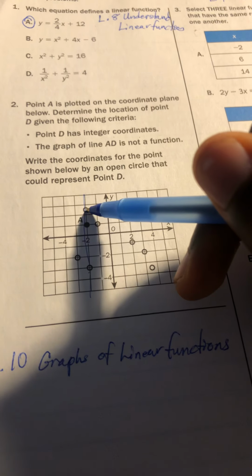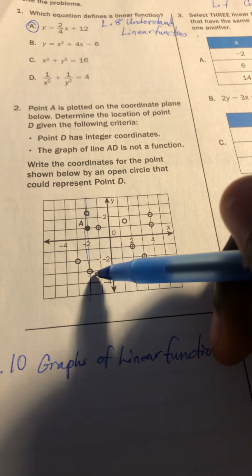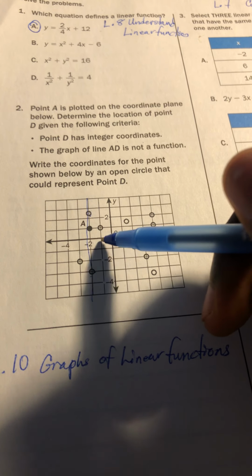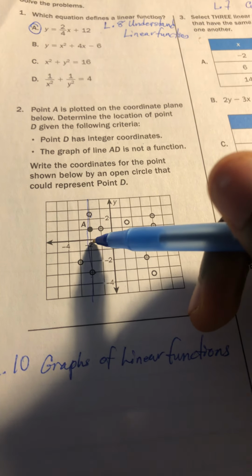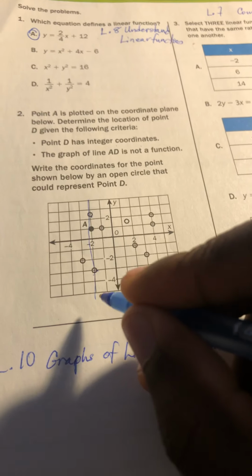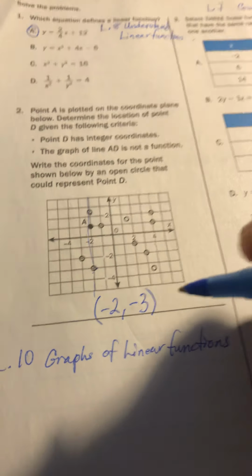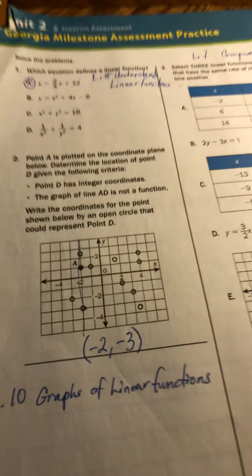So it's not going to be this, which means it's going to be this. The x and y coordinate for this is -2, -3.